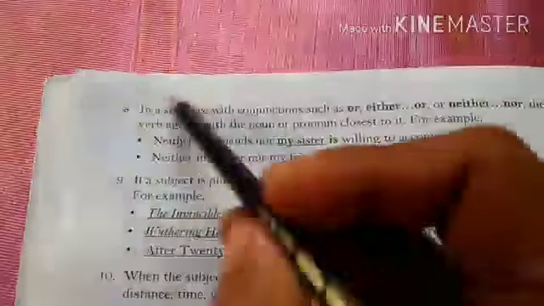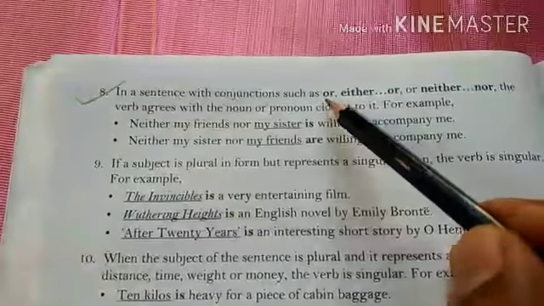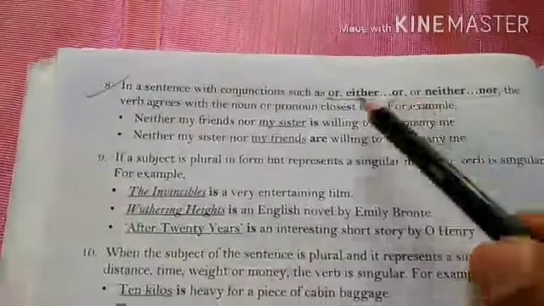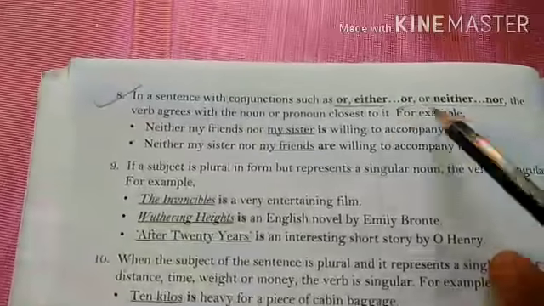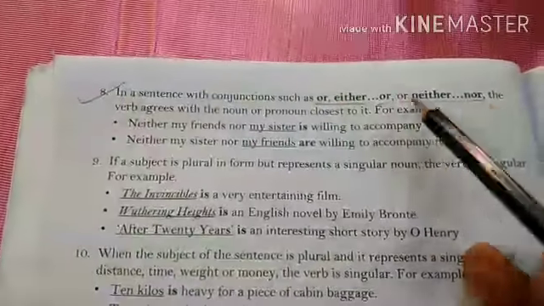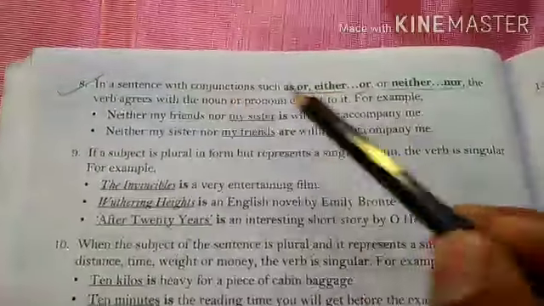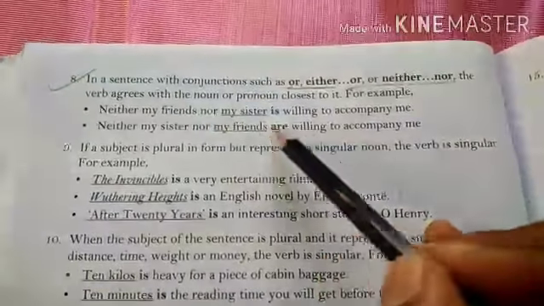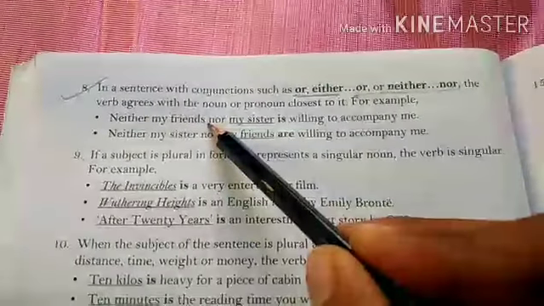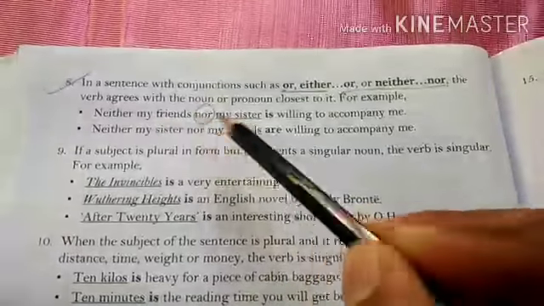If you see this point number 8, in a sentence with conjunctions such as or, either or, neither nor. So here what we have to do is after or after nor, whatever the rule I explained in rule number 7, that is the same. We have to see the form of the number of nouns after or and nor.